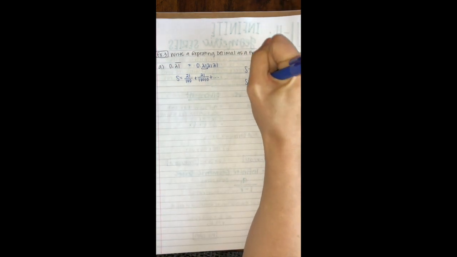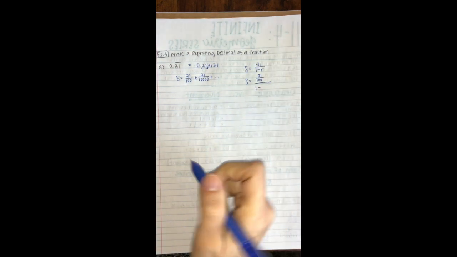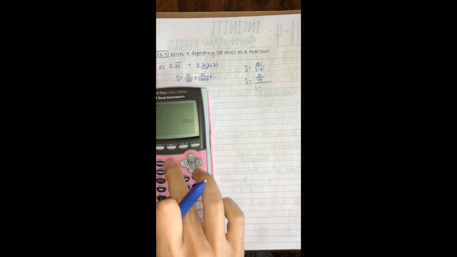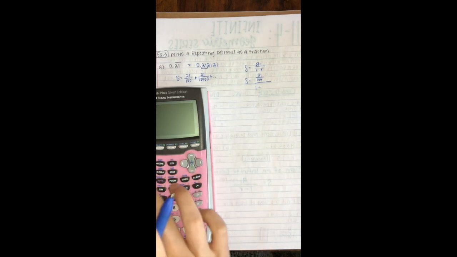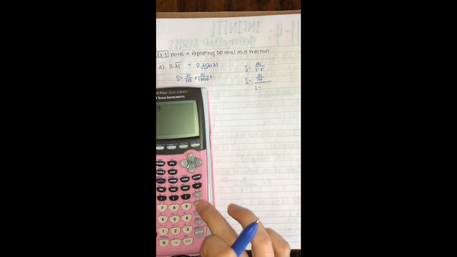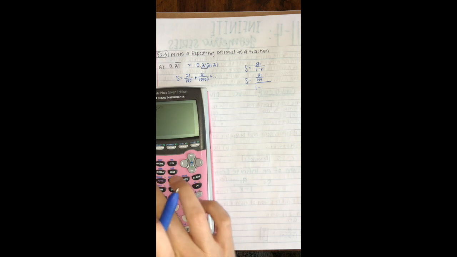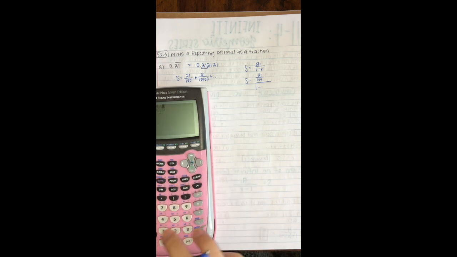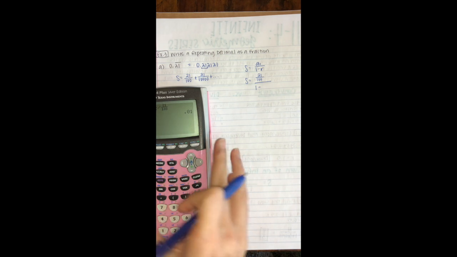So I have 21 over 100 over 1 minus, and then the R, what is the common ratio? So you could do, we get a fraction, 21 over 10,000 divided by 21 over 100, and you get 0.01, which is 1 over 100.